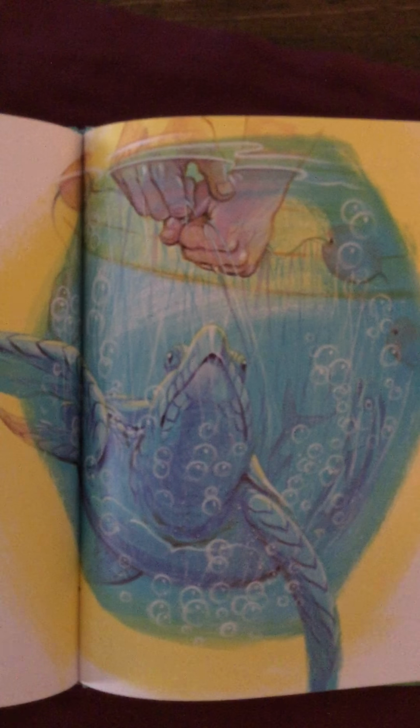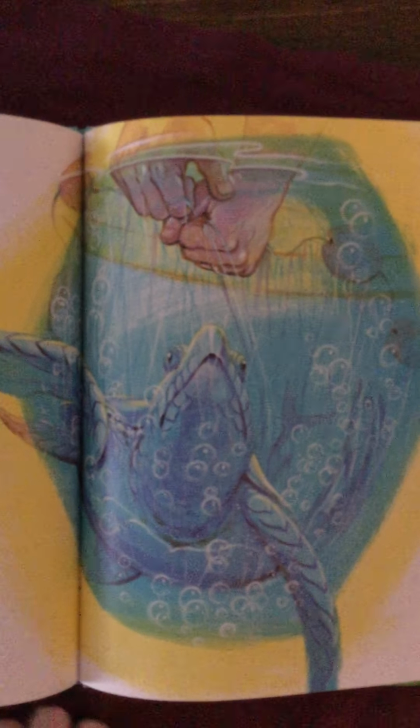I also want to point out a few things here. A rush of bubbles and sunlight, yanked up out of the water. That language really helps us to understand the kind of scariness that's happening to this turtle.